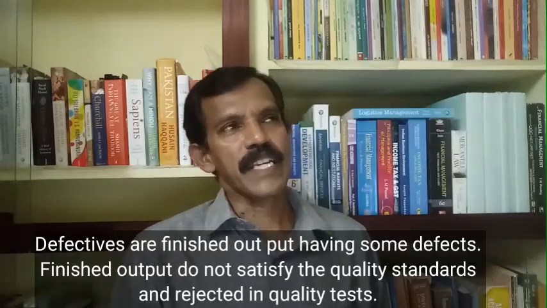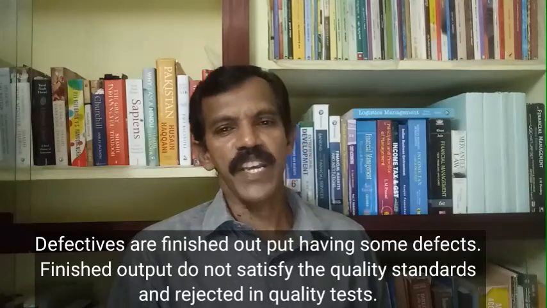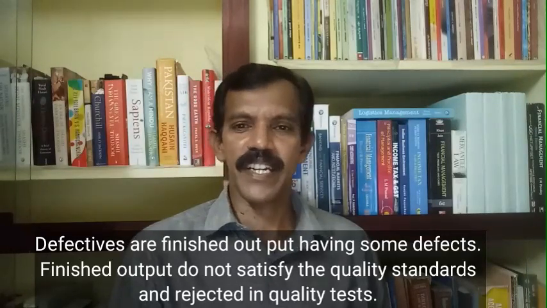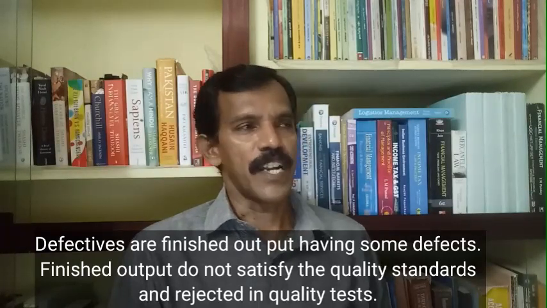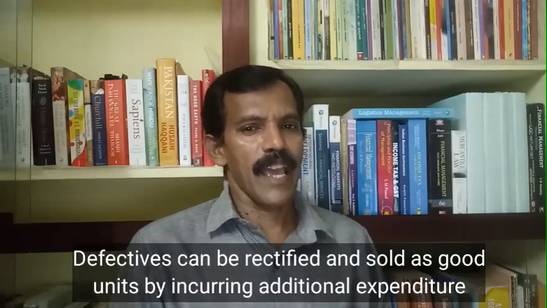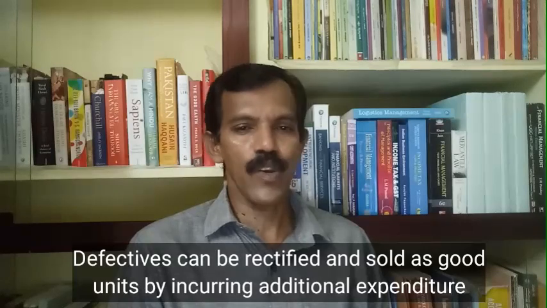The fourth type of material loss, defectives. Defectives are finished output but having some defects. The finished output does not satisfy the quality standards and is rejected in the quality test. Defectives can be rectified with certain additional expenditure and can be sold as first quality goods.